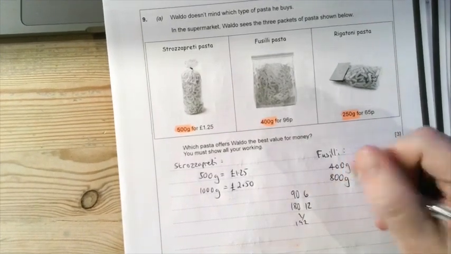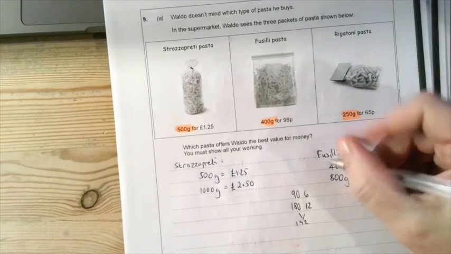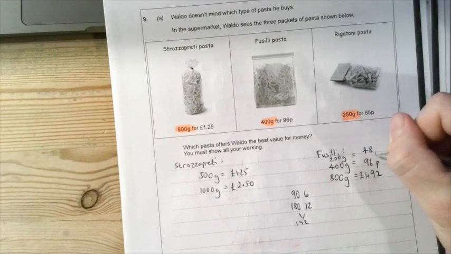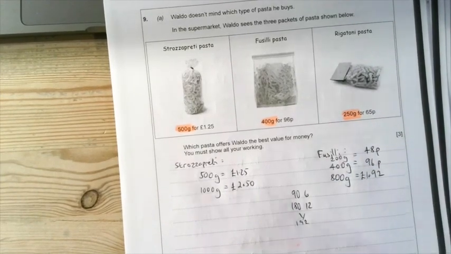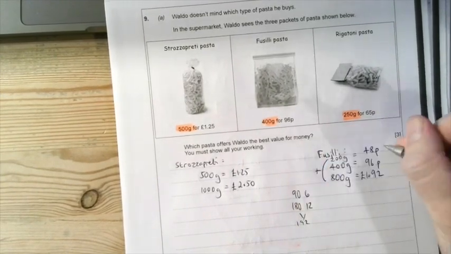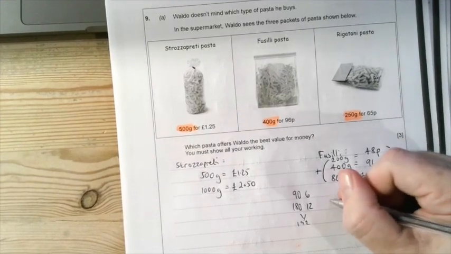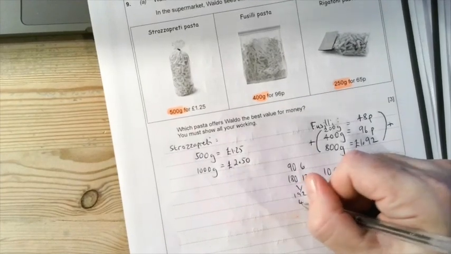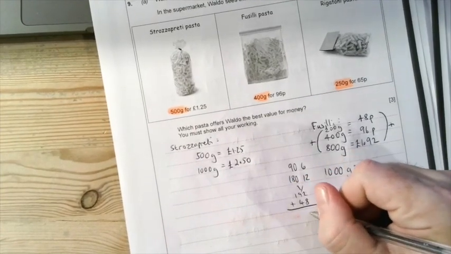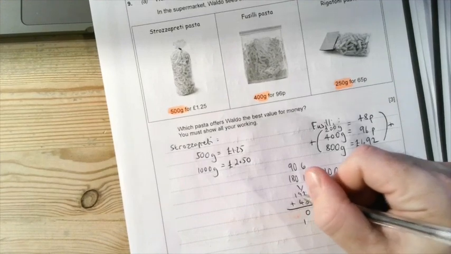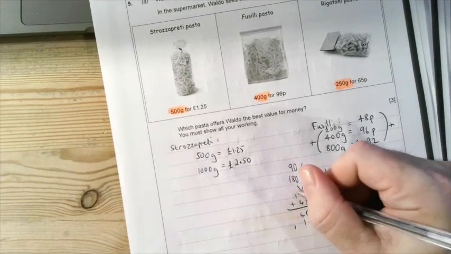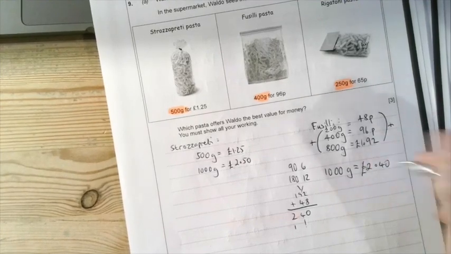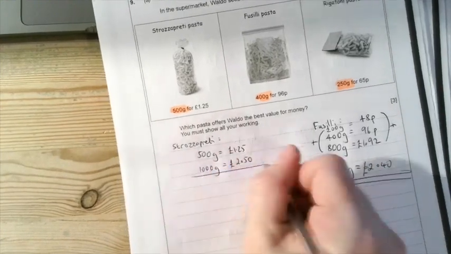But I also need to then go and make that into 1,000. Now what I'm going to do is actually halve the 200 to get 48 pence, and then I'm going to add 48 pence onto that. So basically adding these two together means I have to add those two together. So I get 1,000 grams, and I will write down, add 48 there. 8 add 2 is 10. 10 and 4, 14, and then 2, £2.40. So my answer for this one is £2.40. So at the moment this is cheaper.